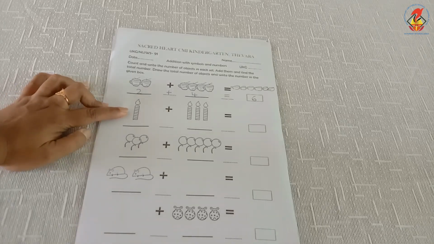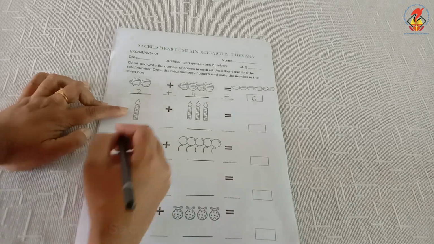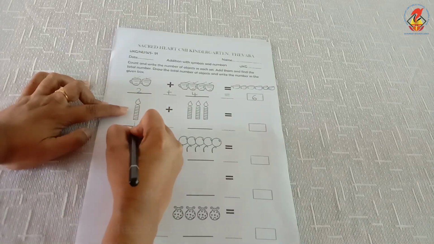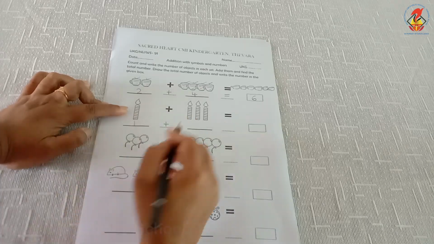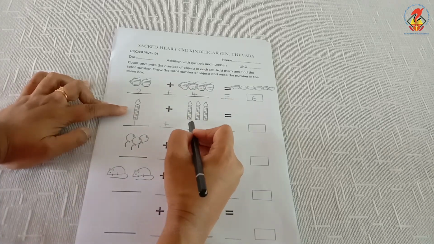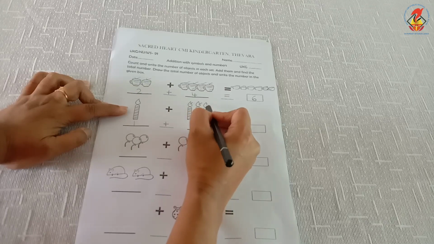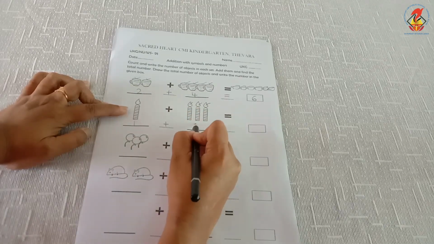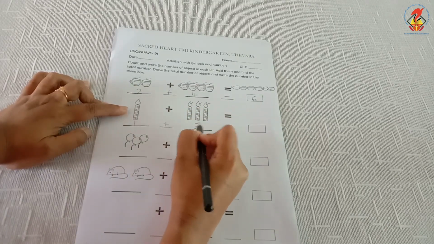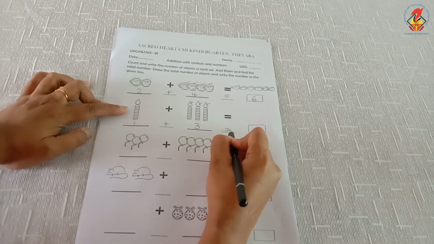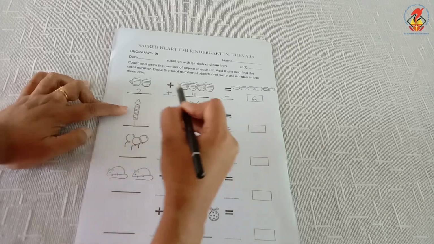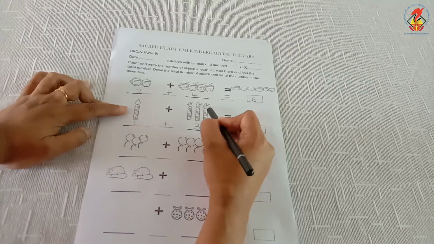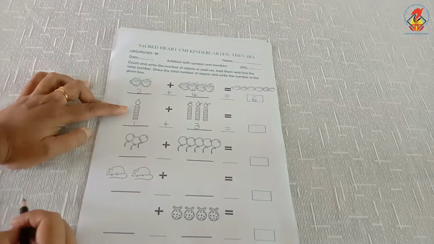How many candles are there in the first group? 1. So I write here number 1. Then I put a plus. Then count the candles in the second group. 1, 2, 3. So we write here number 3. Then we put equals. Count the total number of candles in both the groups. 1, 2, 3, 4. We get 4 candles altogether.